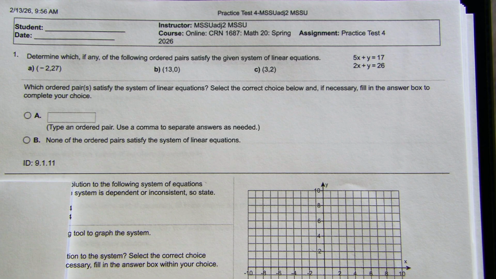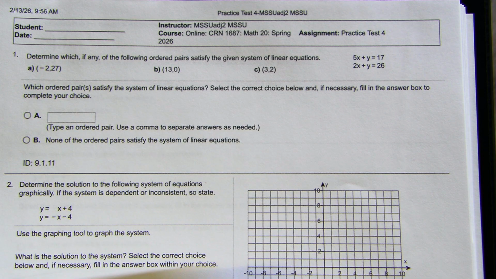Okay, this will be the review video for practice test number 4. Remember that this covers the chapter 9 sections, the chapter 10 sections, and then 3.3 as well. So we're going to get started. I will have to use scratch paper probably for a lot of it because there's just not going to be room on the printed off practice test as I have it.